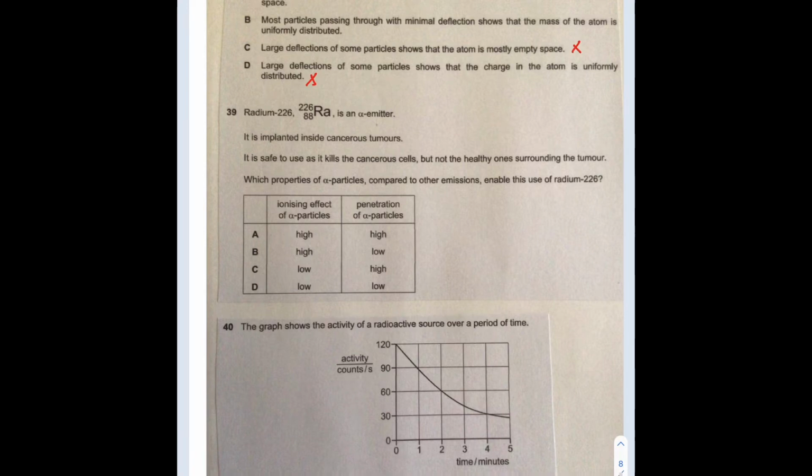This question says that we are implanting, using chemotherapy maybe, alpha particles in the cancerous cells. So it kills the cancerous cells but not the healthy cells around it. What property are we using here? Okay, ionizing effect of alpha particles. It's high. Yes, we know ionization is high for alpha particles.